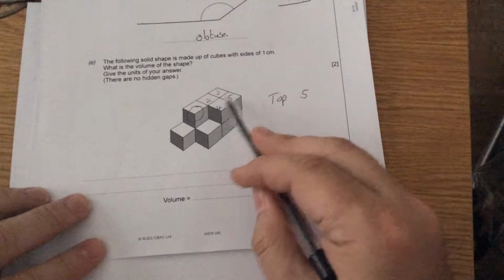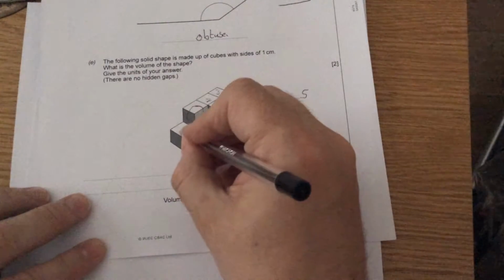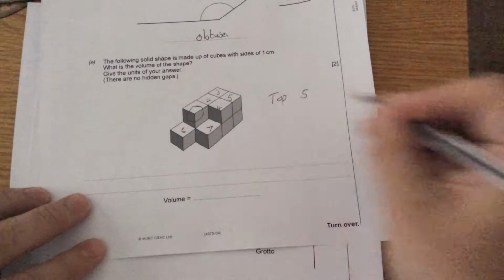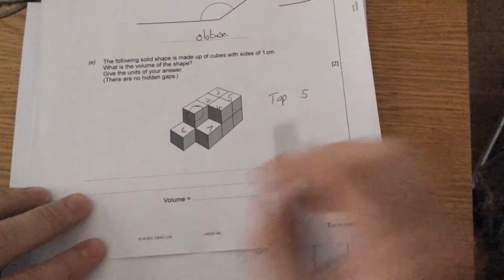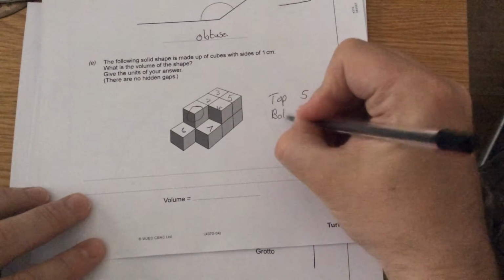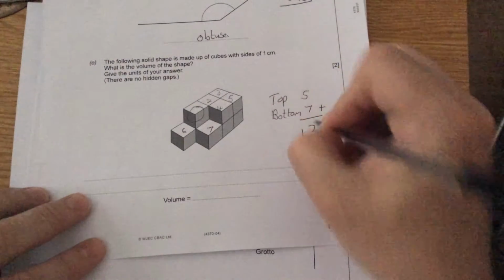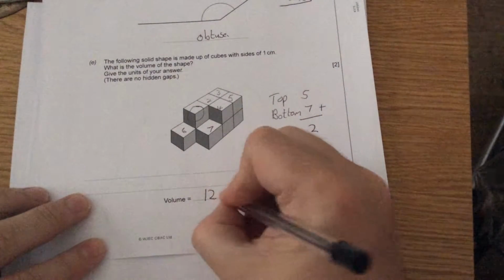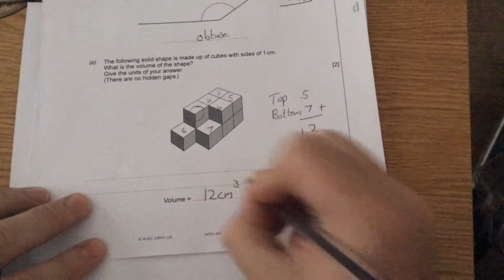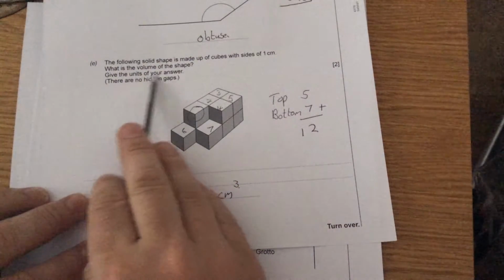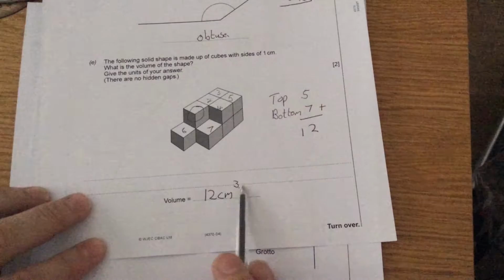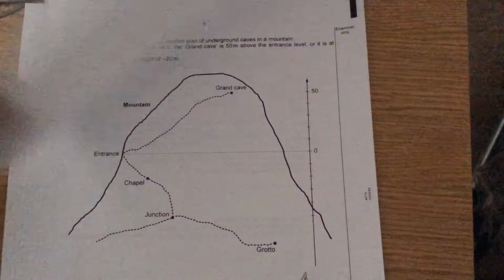I then have 5 cubes underneath them, plus I can also see these two on the side, on 6 and 7. So on my bottom layer, I got 7, so in total I got 12. So the volume of this shape is 12 centimeters cubed. It's very important that you give the units of the answer, so it's centimeters cubed.